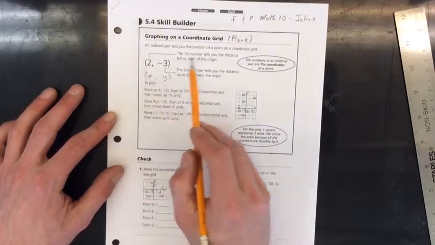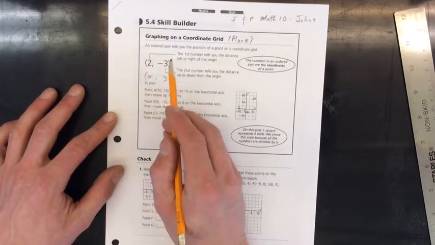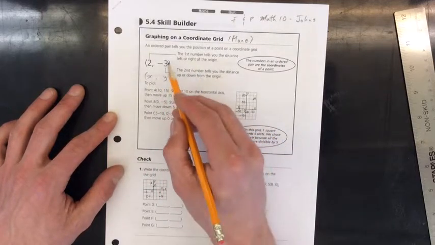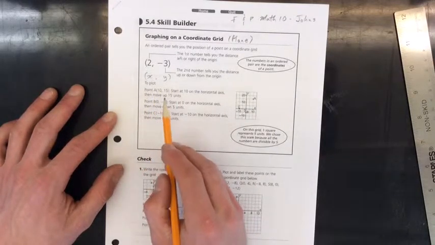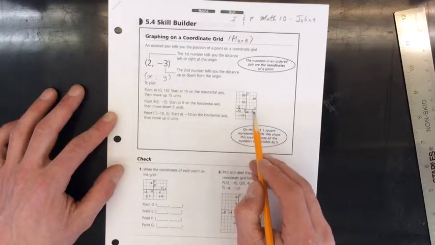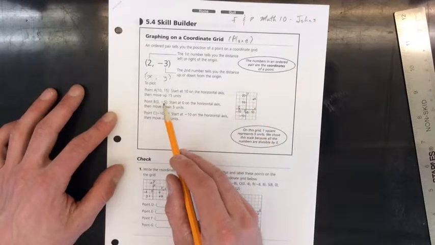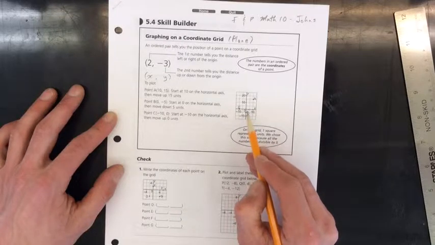The first number tells you the distance left or right from the origin. So this would be 2 to the right. And the second number tells you the distance up or down from the origin. So this would be 3 down. So to plot point A, 10, 15, we would start at 10 on the horizontal axis here, and then go up to 15 there. Point B, which is 0, negative 5, we would go 0 left and right, and negative 5 would be 5 down, so this is B.